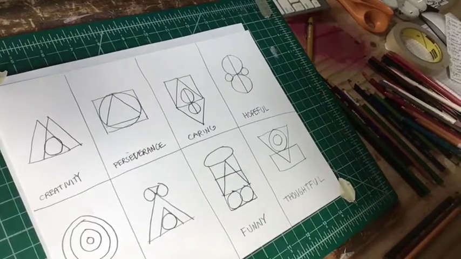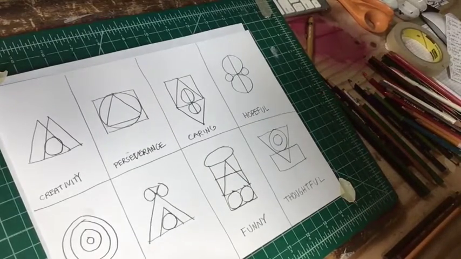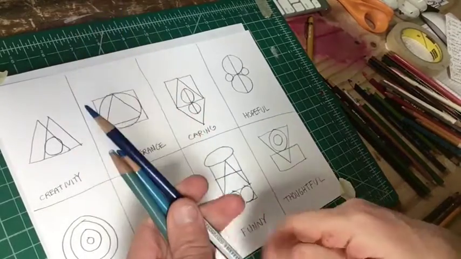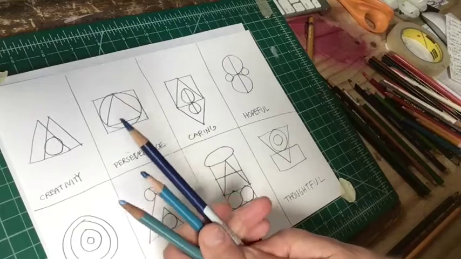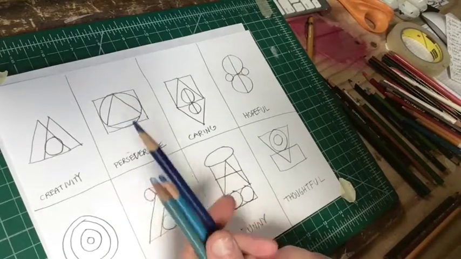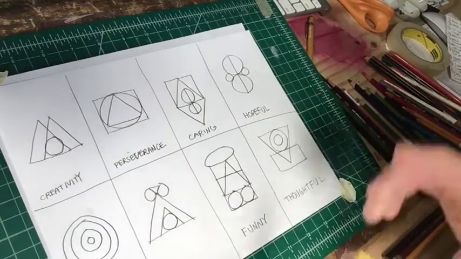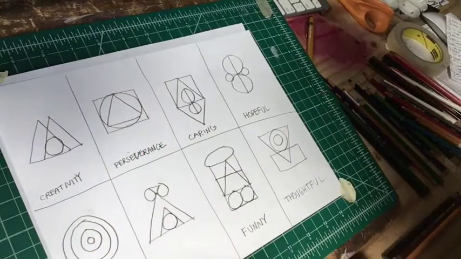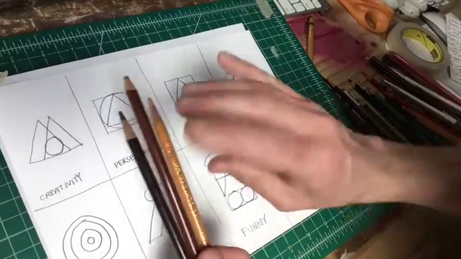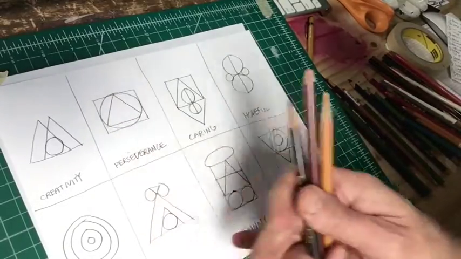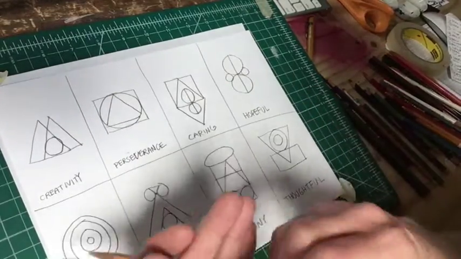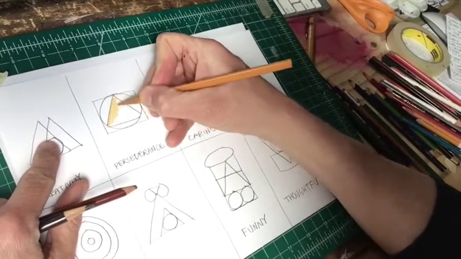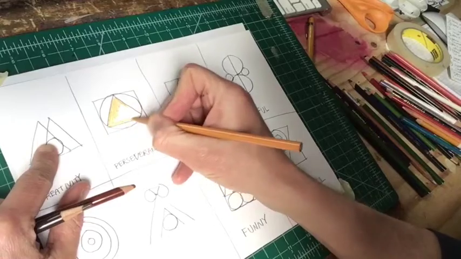Let's add some color. Okay, let's choose a color palette. Well, you could choose a cool color palette and have some cold colors, blues. You could choose a warm color palette and go with yellows and reds and oranges. Maybe an earthy color palette. I think I'm gonna start with earthy, maybe on this Perseverance one. You know, color carefully. Sometimes I like to do the outside first.